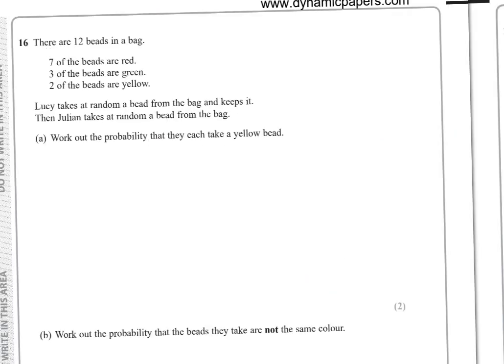Number 16. There are 12 beads in a bag, 7 red, 3 green, 2 yellow. Lucy takes at random a bead from the bag and keeps it. Then Julian takes at random a bead from the bag. Work out the probability that they each take a yellow bead.